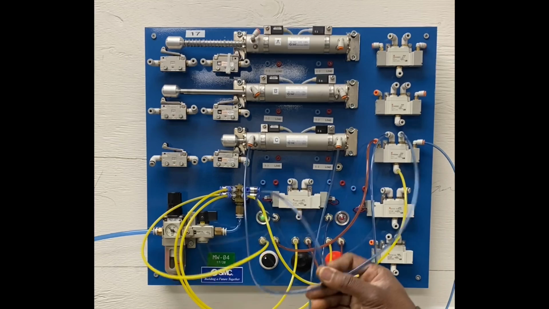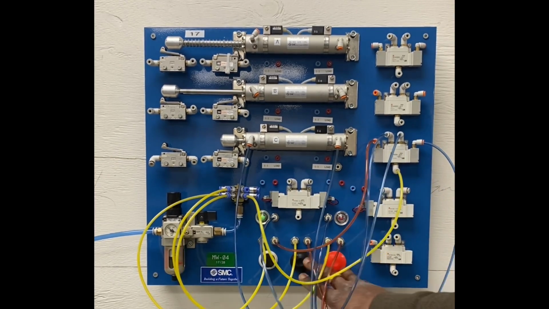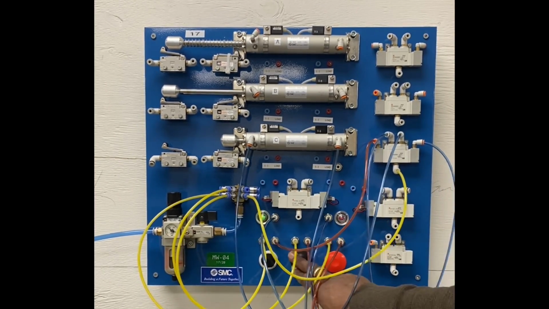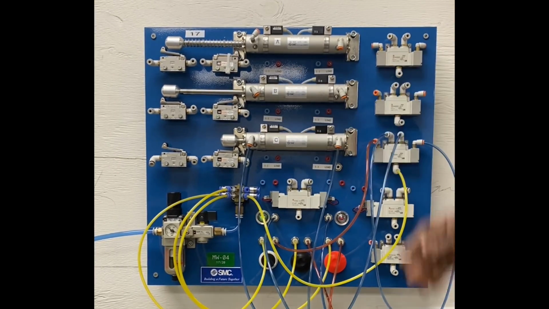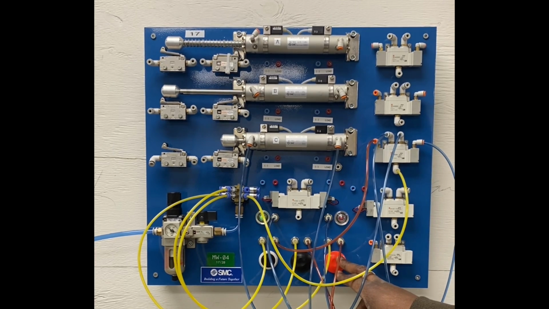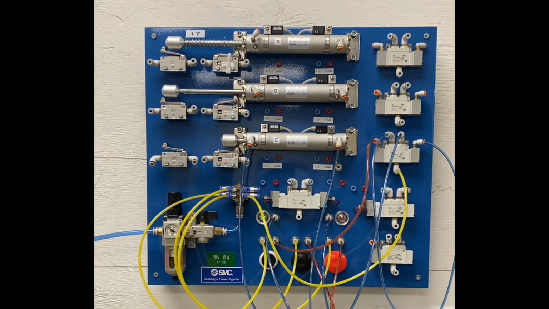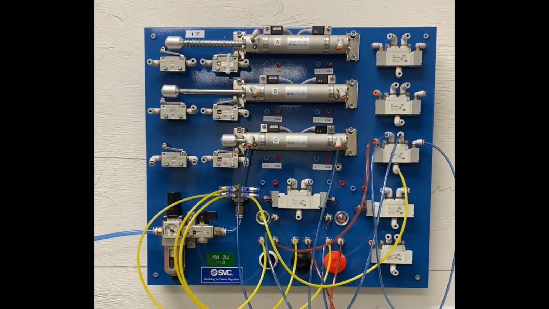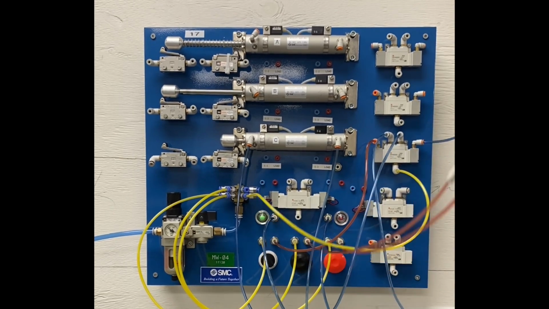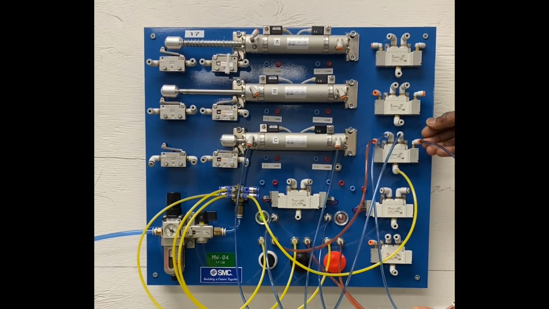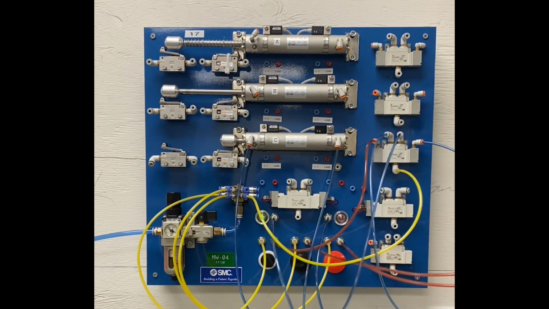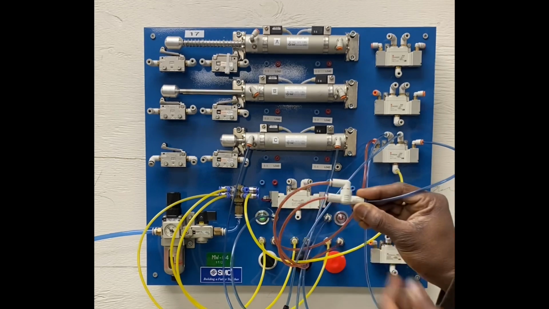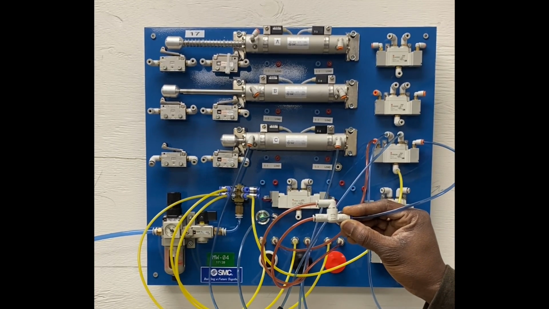So in this circuit, either push button is going to cause the cylinder to retract when extended, provided it is not getting a signal to extend. Okay, so if we follow the tube lines, the tubing, this pilot signal on this 5-2 directional control valve is getting a signal. It is into this OR fitting, this shuttle valve fitting.